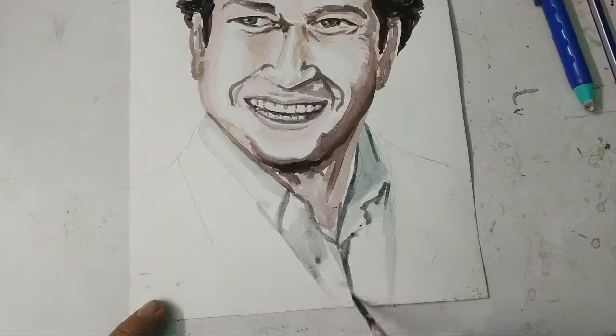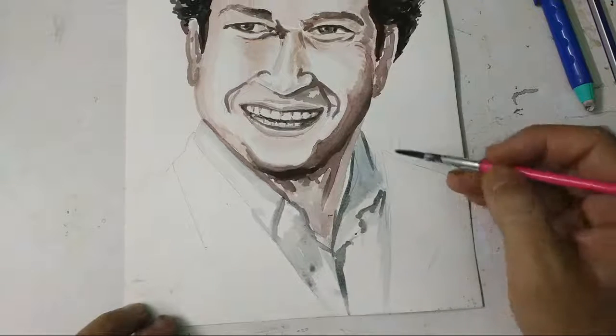And now the outer area, which is the coat, there is a blazer, so that has to be done with the same thing with a dark tone.